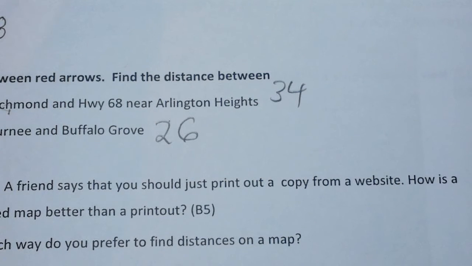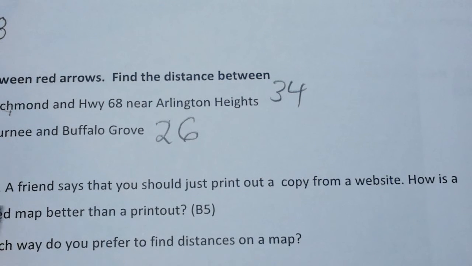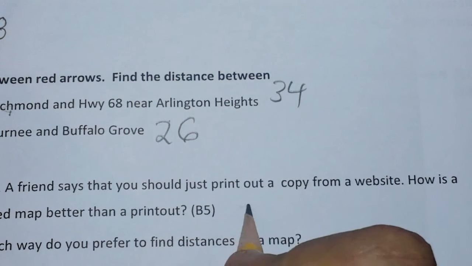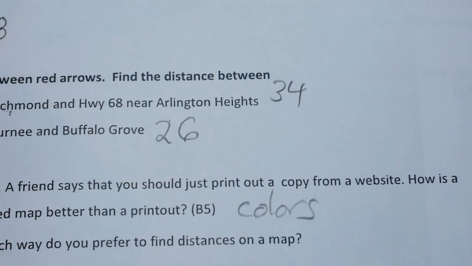Number 16, you want to buy a road map. A friend says that you should just print out a copy from a website. How is a purchased map better than a printout? Well, we just saw the different colors are better on a purchased one. And that's the end.